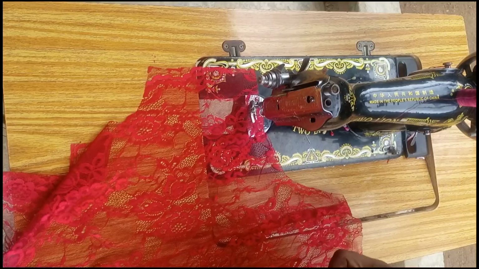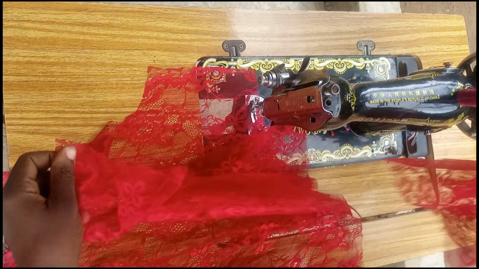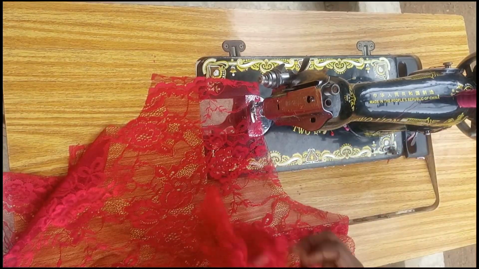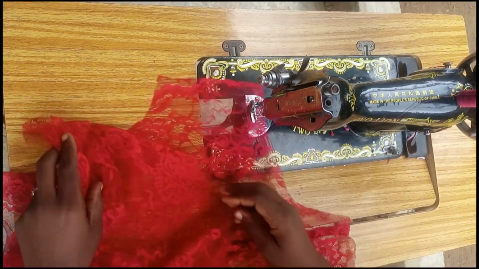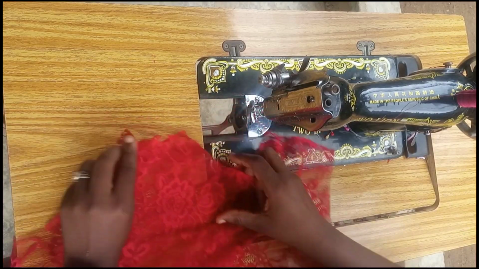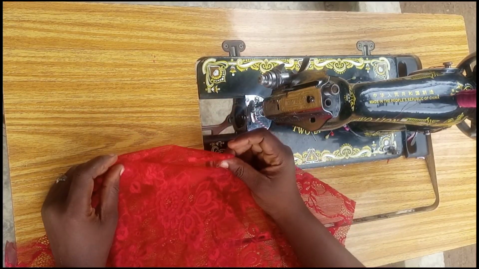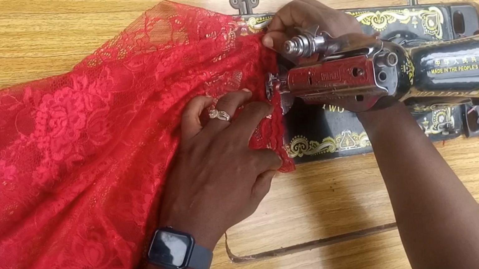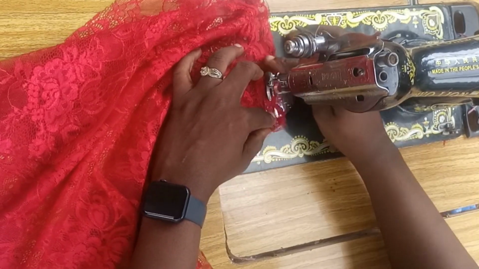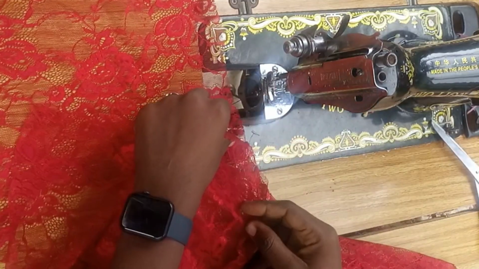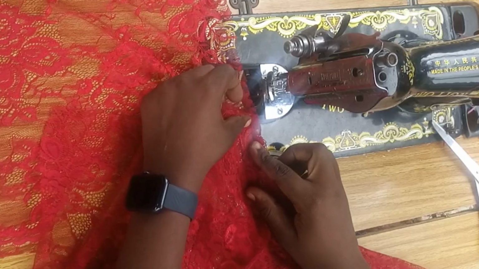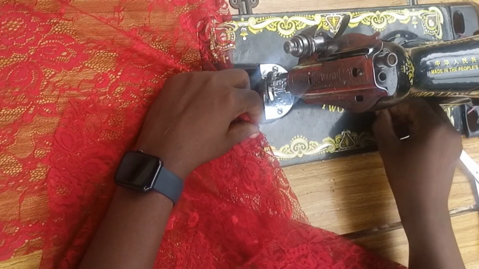So the next thing I will do is to take out my pattern paper for my back pattern, and then I'll be joining the front and the back together at the shoulder. I'll match up my front and my back together like so, and then I'll run my half inch sewing on the shoulder. So this is the shoulder joining. I'll repeat the same thing on the other side.